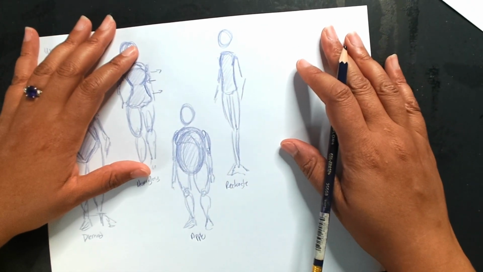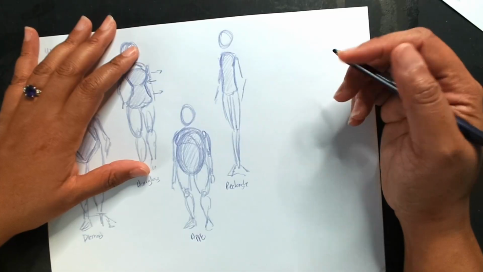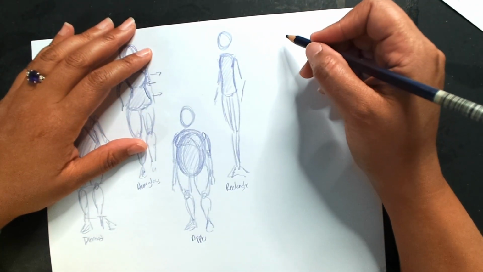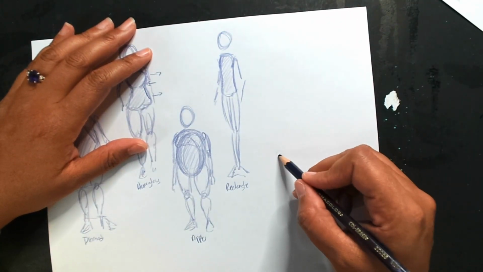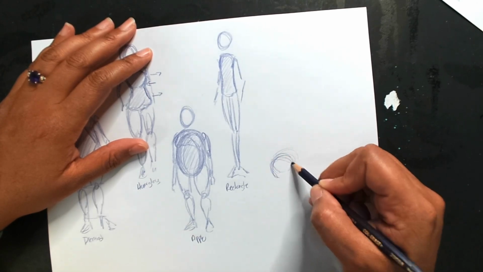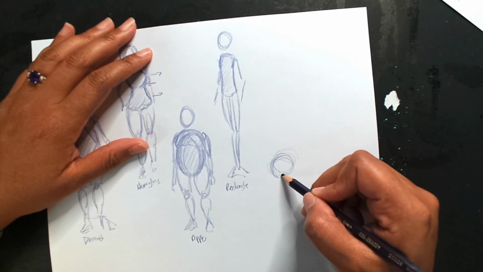All right, from here, then you start going into a pear. I see a lot of animes do this. They have these characters that are small at the top, and then they've got ba-bam hips.